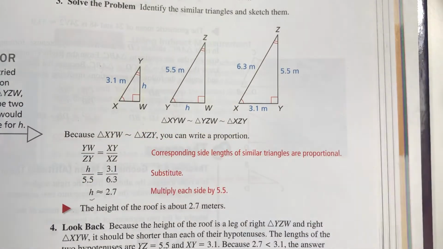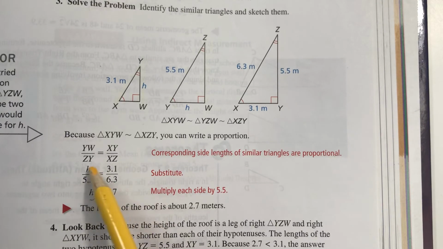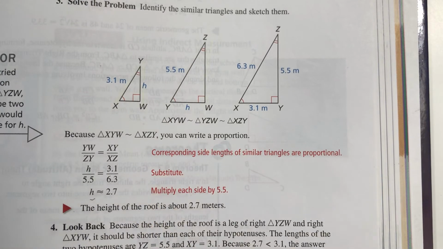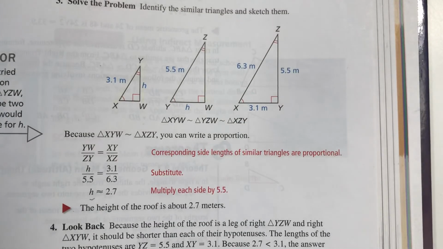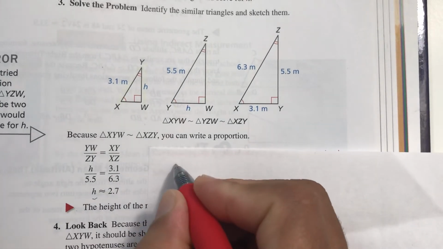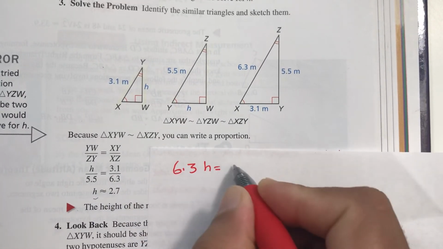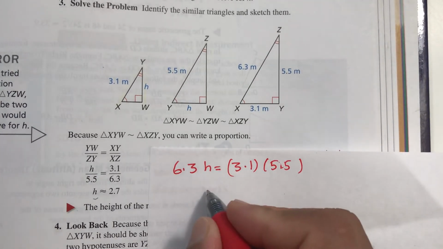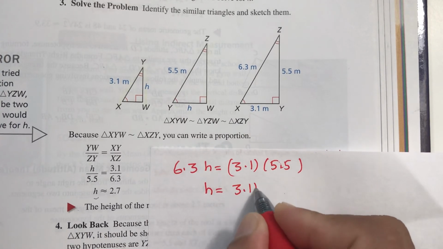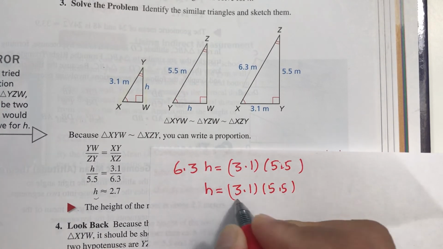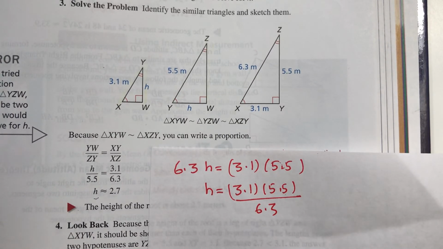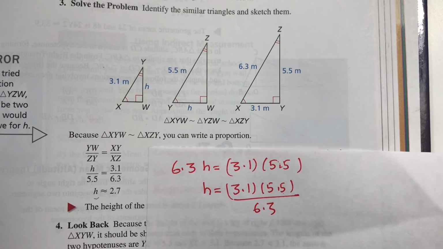After this, I told you it's a cross multiplication. You cross multiply, you get 6.3h is 3.1. Afterwards, you can do 6.3h is 3.1 times 5.5, and divide both sides by 6.3. You get 3.1 times 5.5 over 6.3, and you solve it, and your height is going to be 2.7, and because it's in meters, we say it's 2.7 meters.